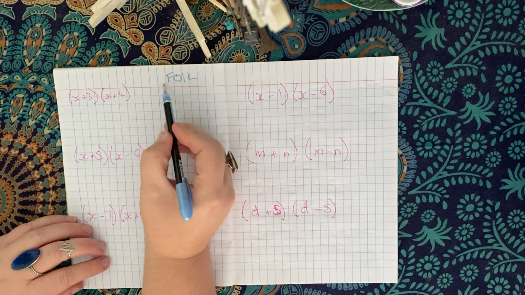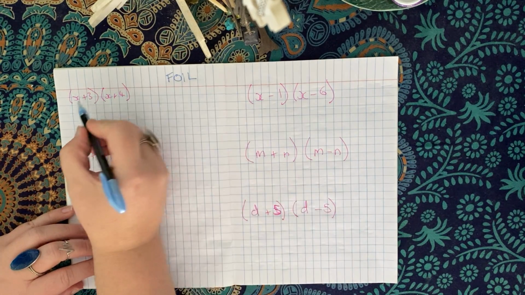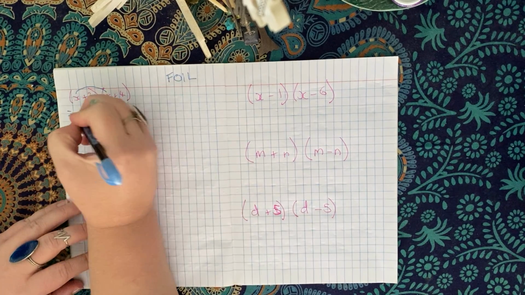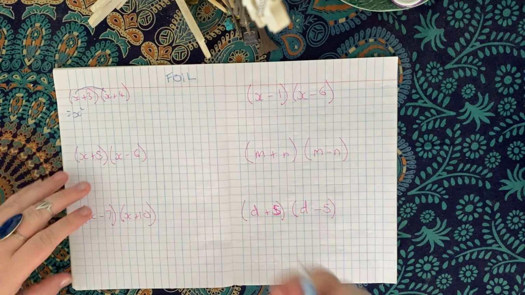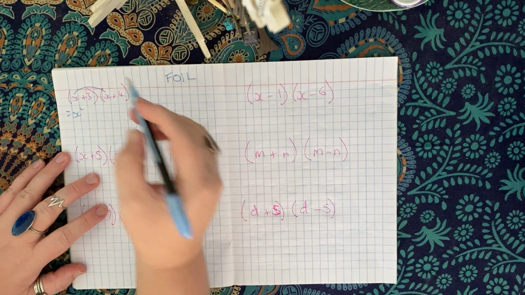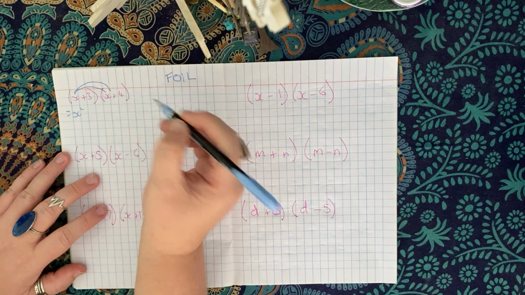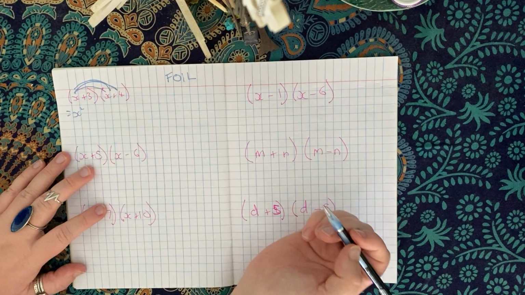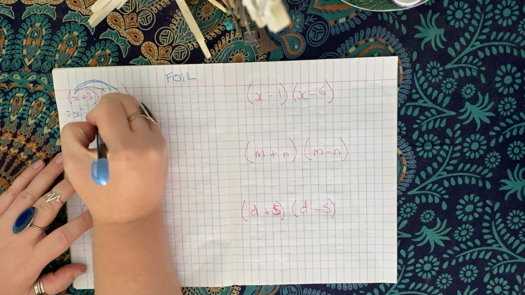So the first thing we're going to do is multiply the first terms. So the first term in each set of brackets. So I'm going to do x times x, which is obviously x squared. Then I'm going to do the outside two terms. So the ones on the outside. Whoops, that should have gone all the way over there. That's a great drawing. So x times 4 is just 4x.